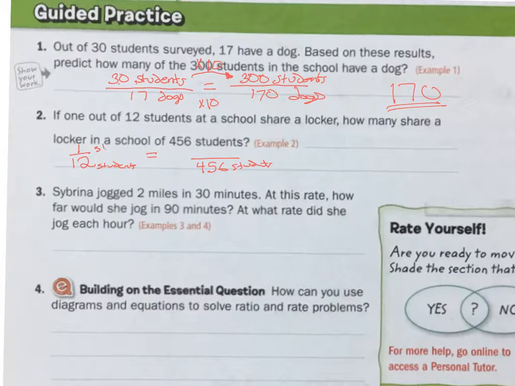Okay, so this is shared locker. So 1 out of 12 equals 456. You can go back or forth, either way. I am going to do 12 times what equals 456.